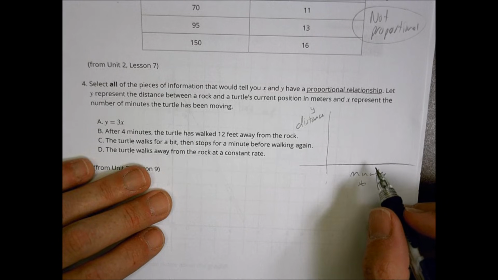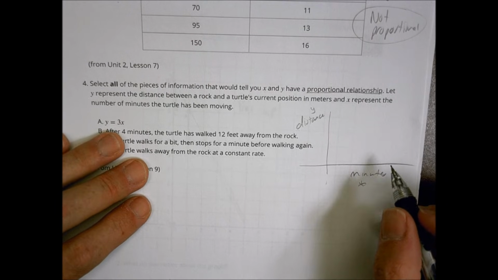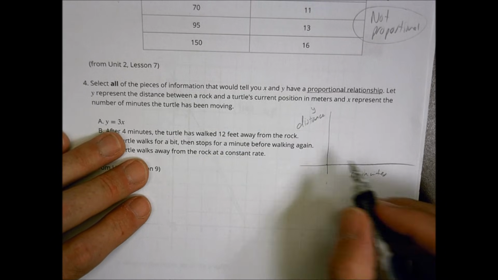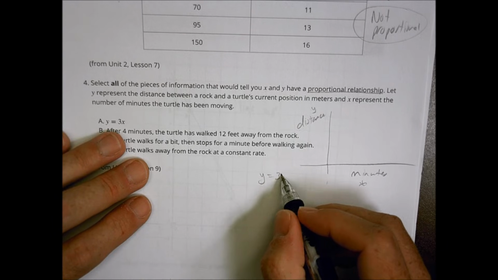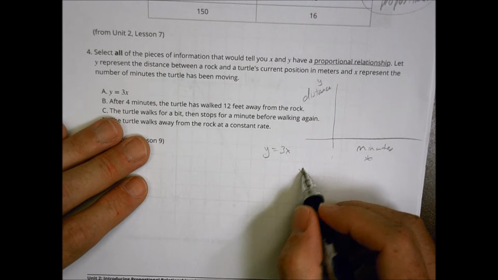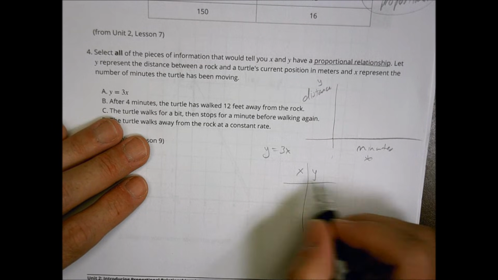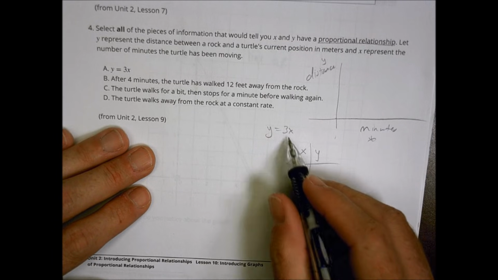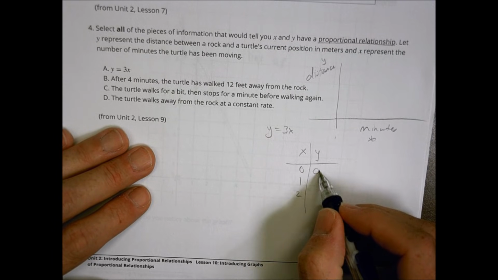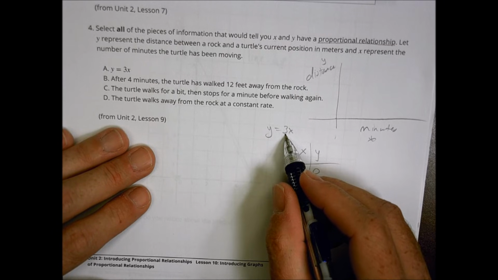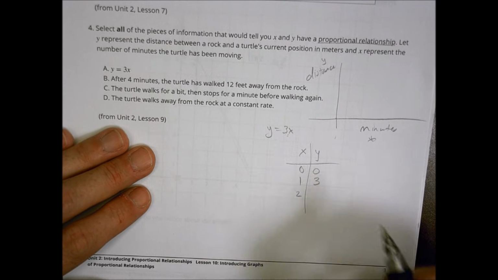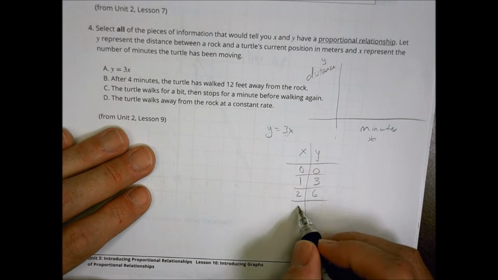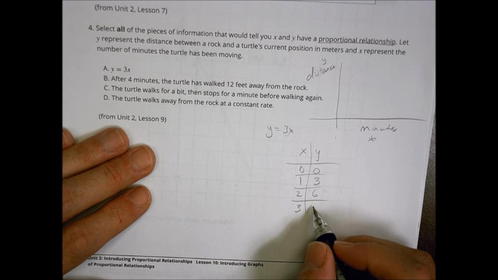Okay. And so if y equals 3x, does that represent a proportional relationship? So for example, if I had y equals 3x and I had some values, x, y, and I plotted maybe 0, 1, and 2. If x is equal to 0, what's y equal to? 0. If x is equal to 1, 3 times 1 is 3. X is equal to 2. 3 times 2 is 6. Am I getting a little pattern here? If x is equal to 3, 3 times 3 is 9.